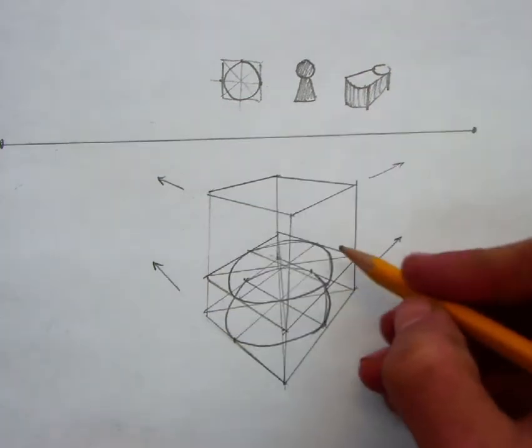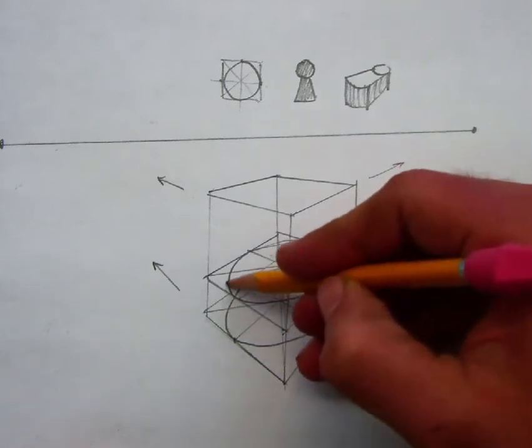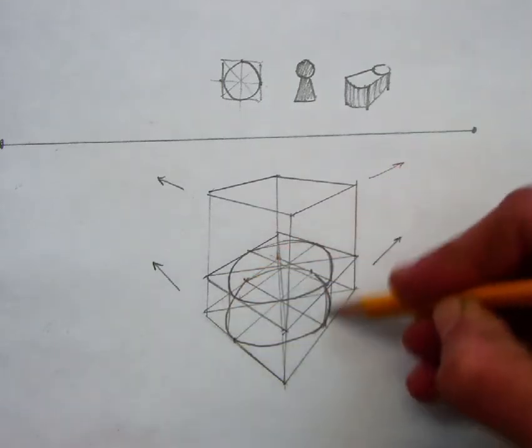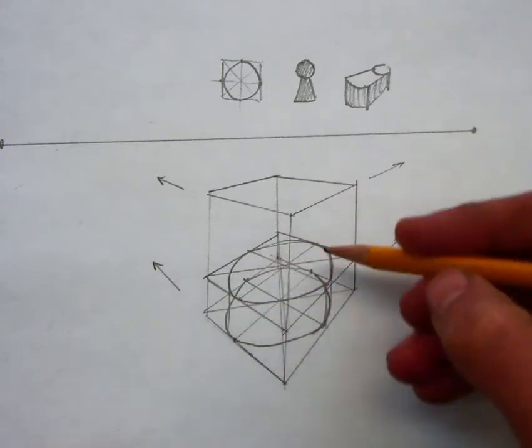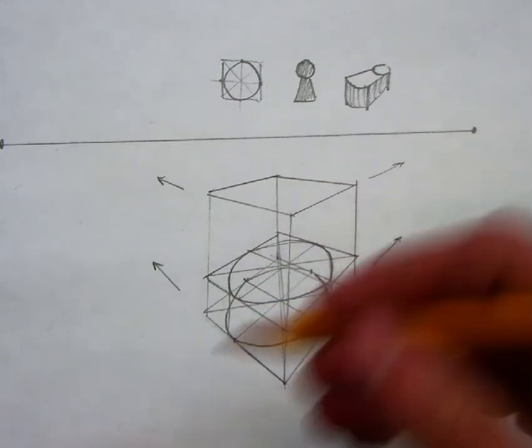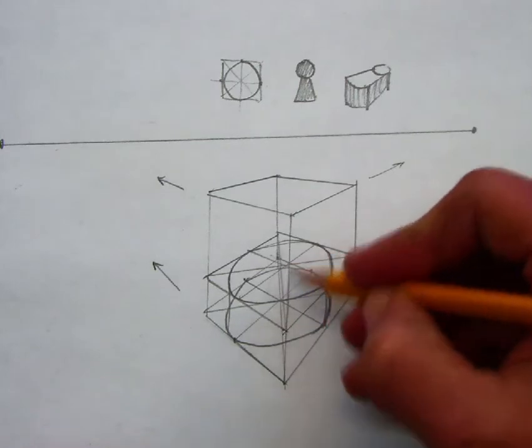Okay, now I've got two of those circles. So if I were to do lines on the side, you can see how this starts to become a cylinder, and I could even shade it that way. It could look like a wheel on the side if you want to go for something like that. But we want to do a spiral staircase, so where do you go from here?